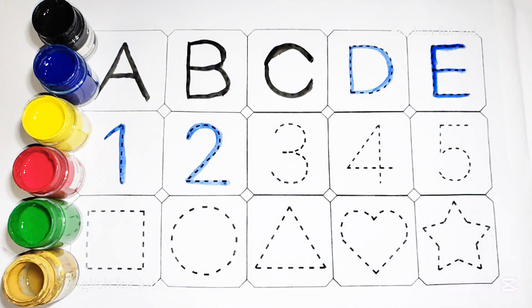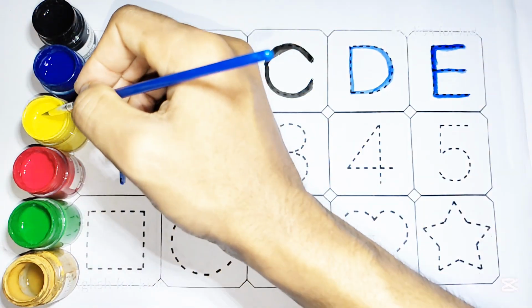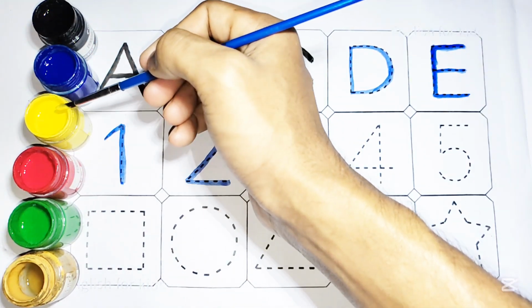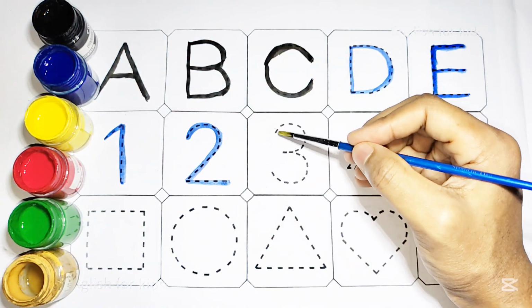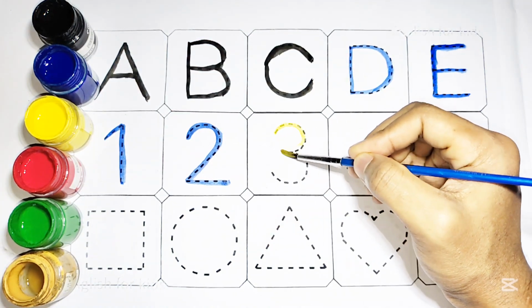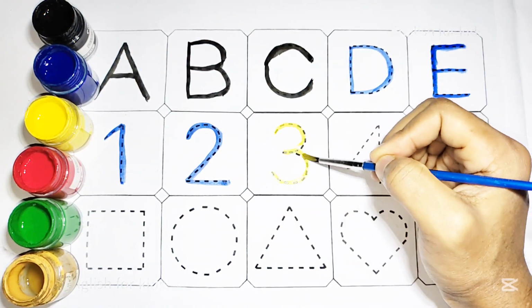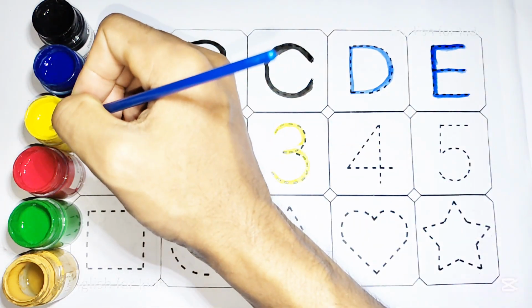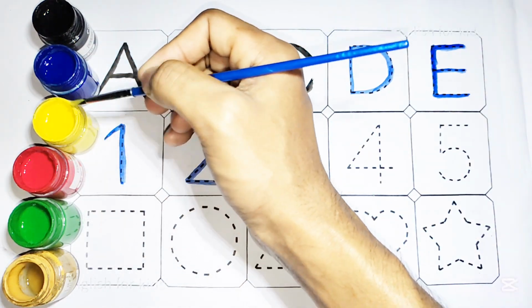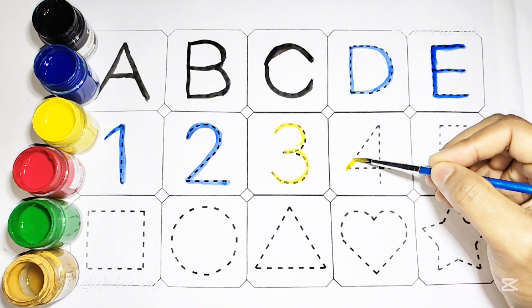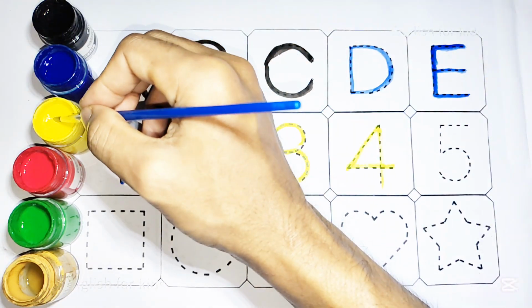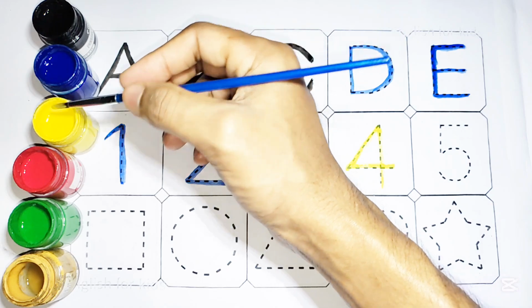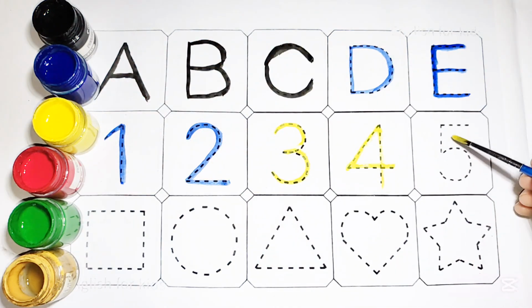Now we draw 3, the number 3. Yellow color. Now we use yellow color and draw the number 3. And the next one is 4. F-O-U-R, 4. Now we draw 5.